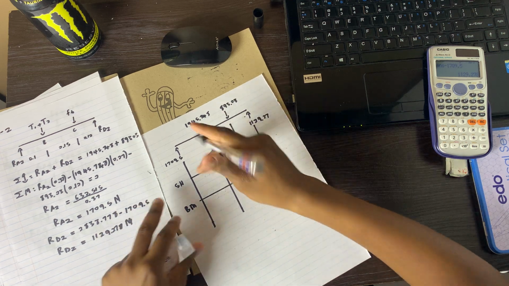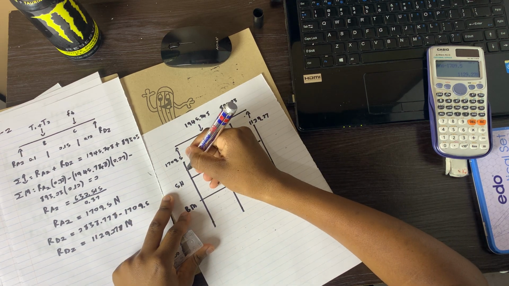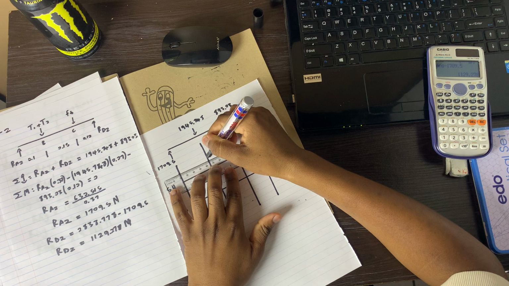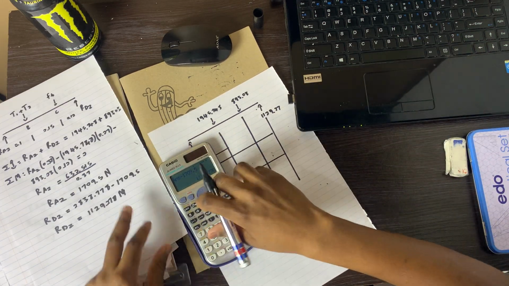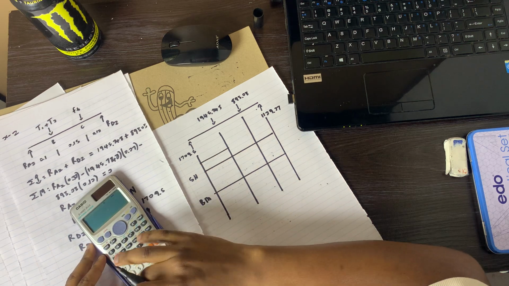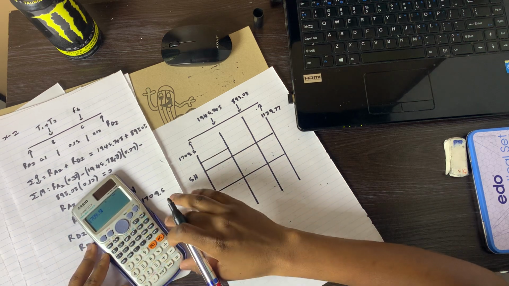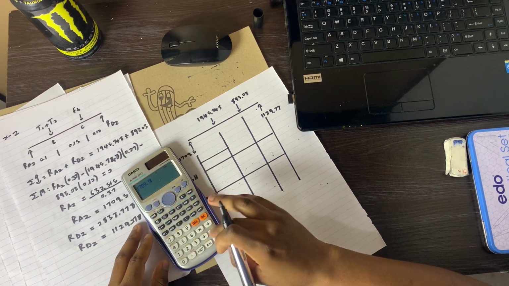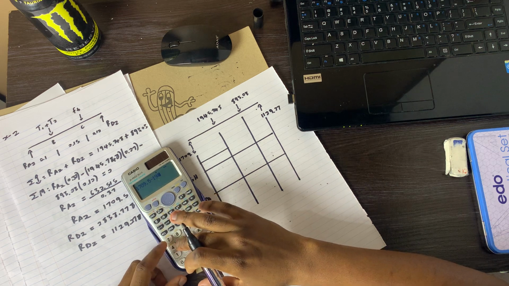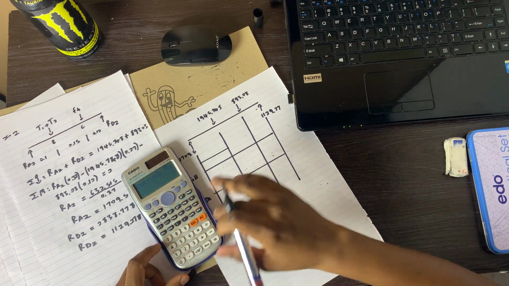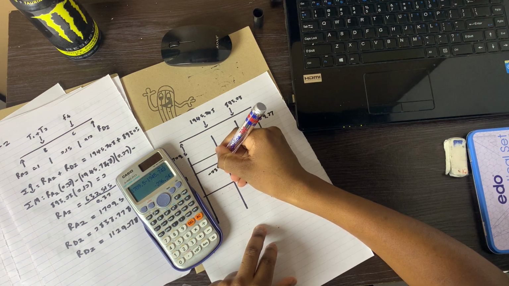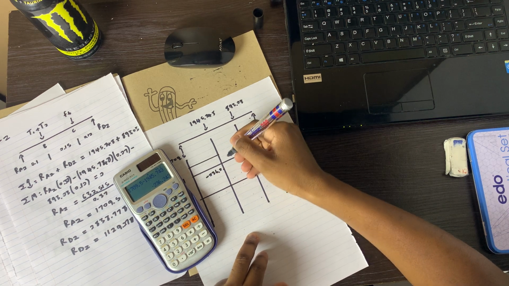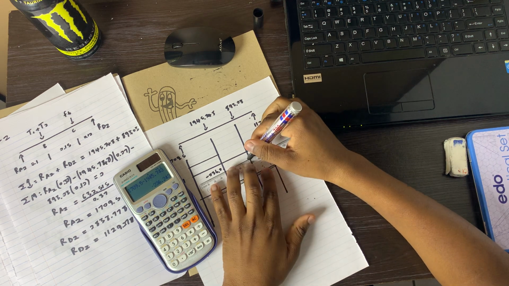Okay, so going up is 1709.5, and then the shear force is 1709.5 minus 1945.743, which is minus 236.243.